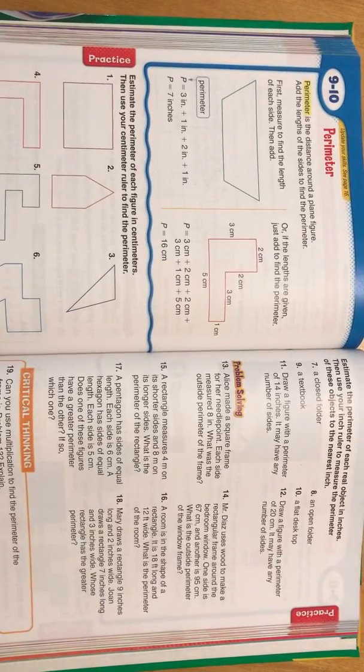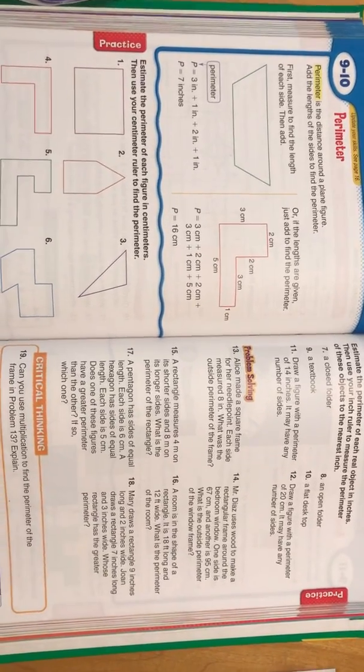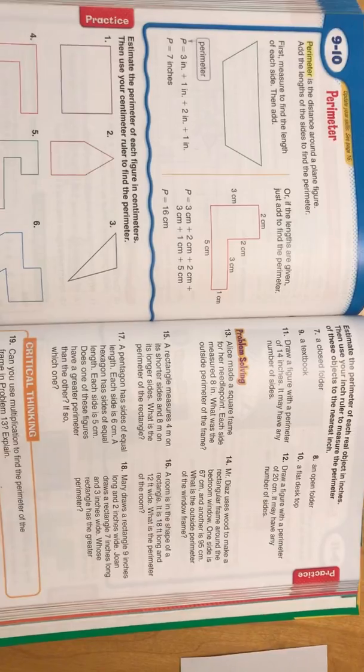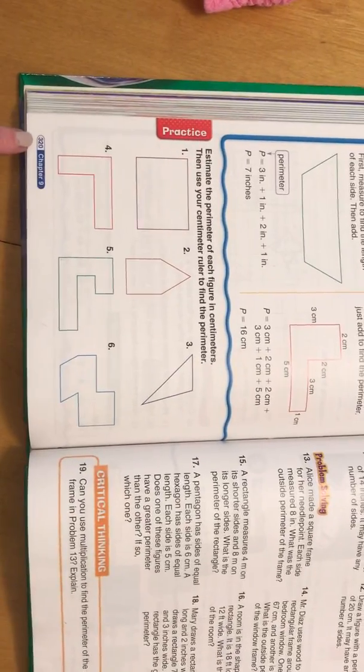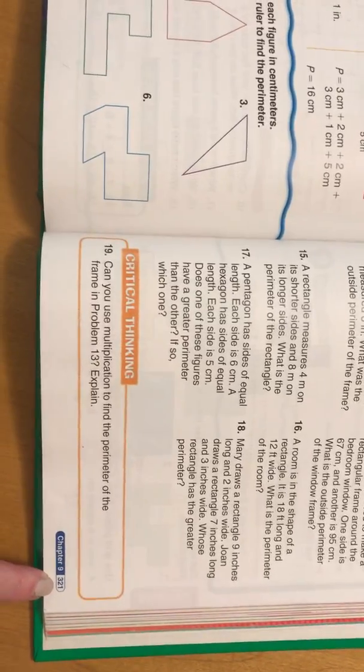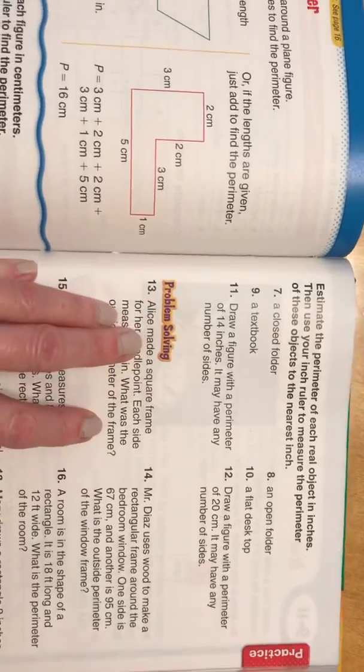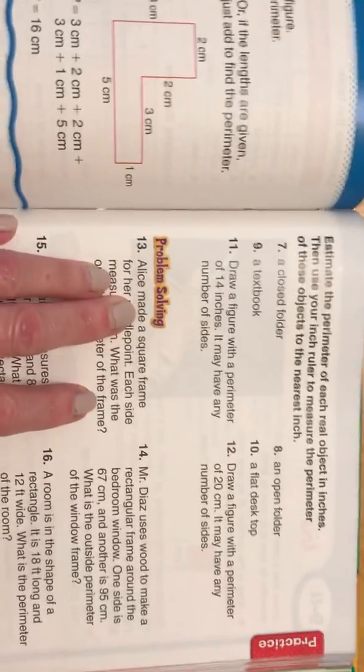Today we are going to begin the second part of our lesson on perimeter. Yesterday we completed page 320, which was the first part of the lesson on perimeter. Today we're going to move over to page 321 in our textbook for the second part of the lesson. So let's go ahead and begin from the top of the page.